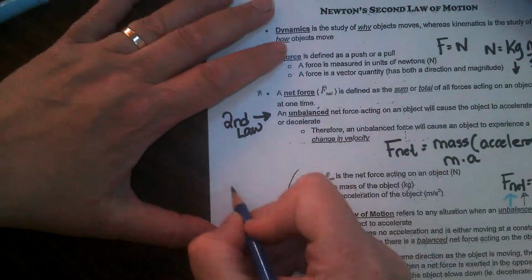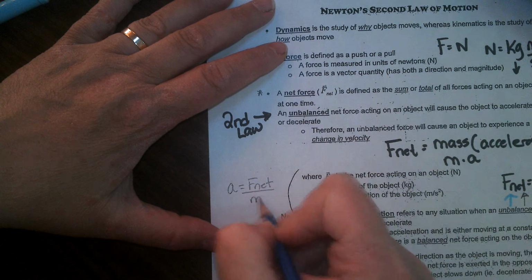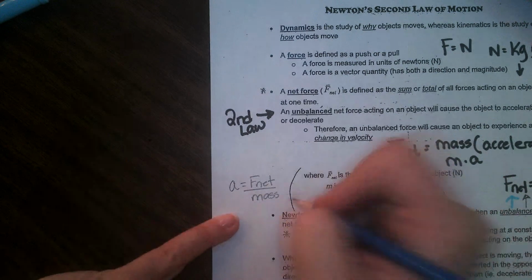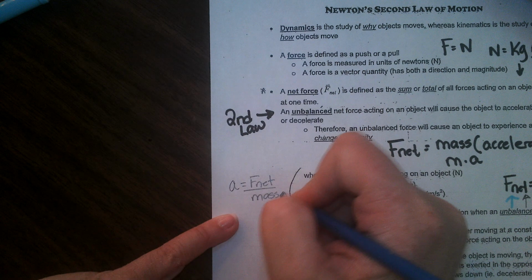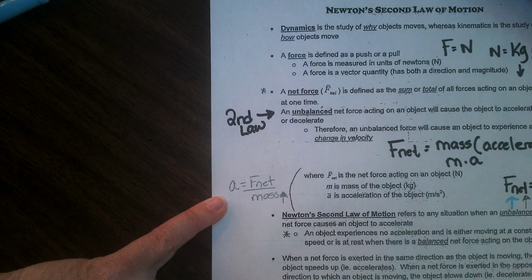acceleration. If I was looking at acceleration is equal to force net over mass, if I increase my mass, what will happen to acceleration? If I go from 1 to a 2, it would be divided by 2, right?